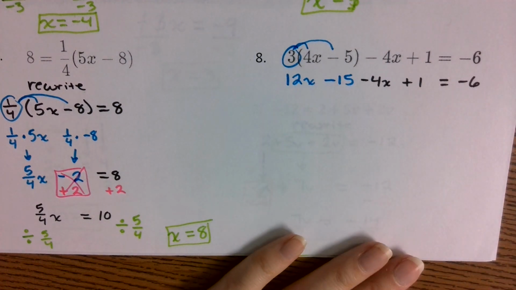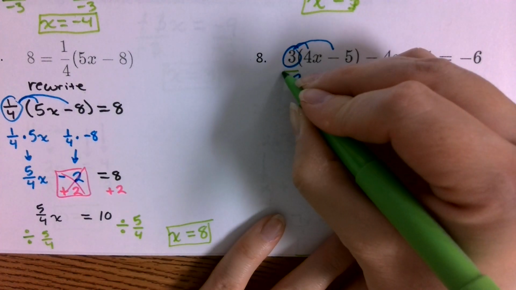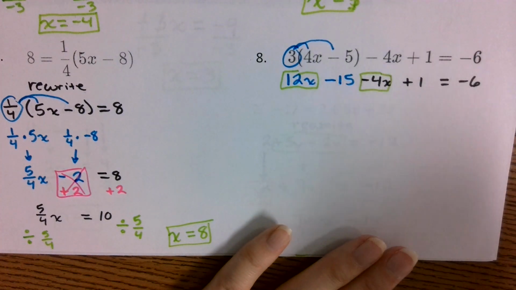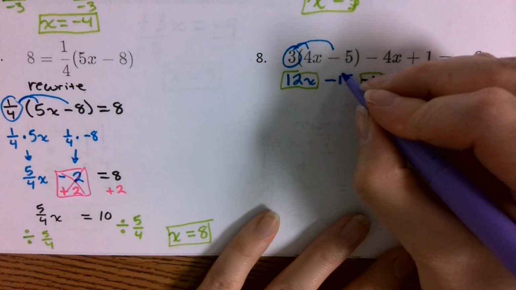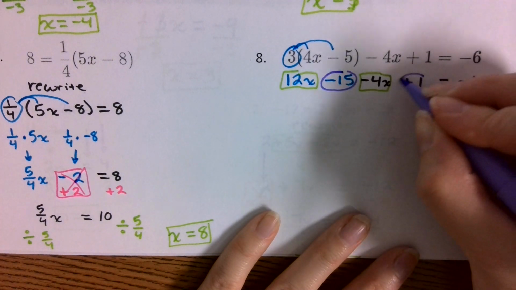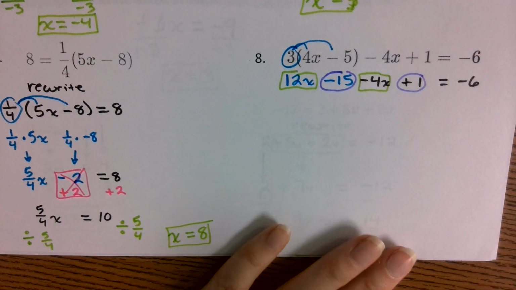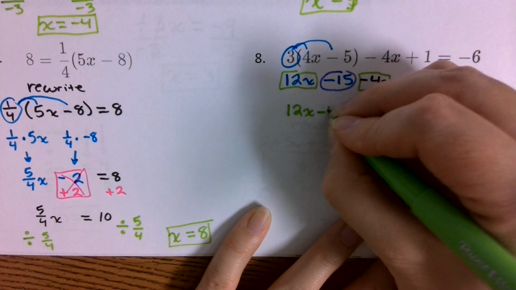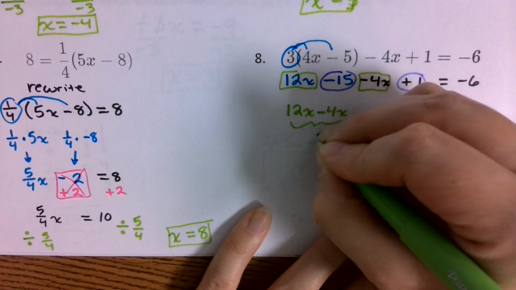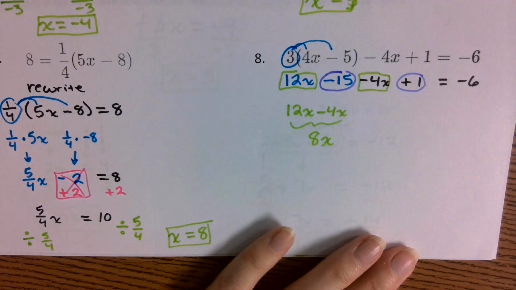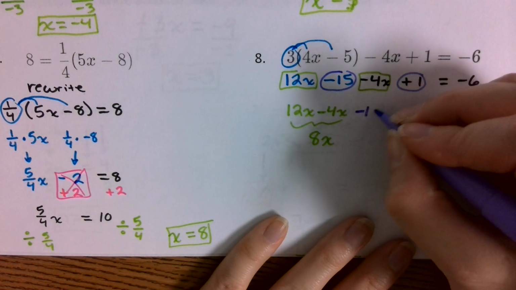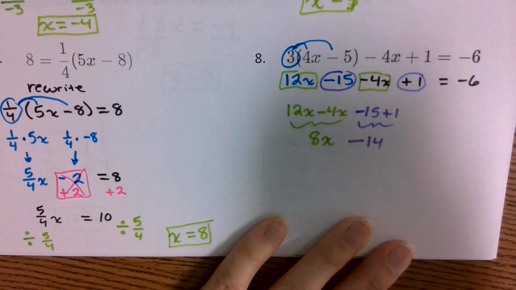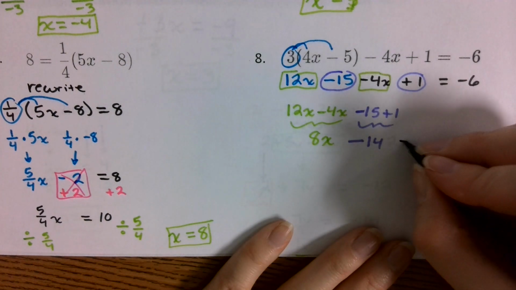I do have like terms that can be combined together. I have a 12x and a negative 4x that can get combined together. I also happen to have a negative 15 and a positive 1 that I can combine together. So I'm going to do 12x minus 4x. That's going to come out to 8x. And then I'm going to do negative 15 plus 1. That's going to come out to negative 14. And the whole thing is set equal to negative 6.